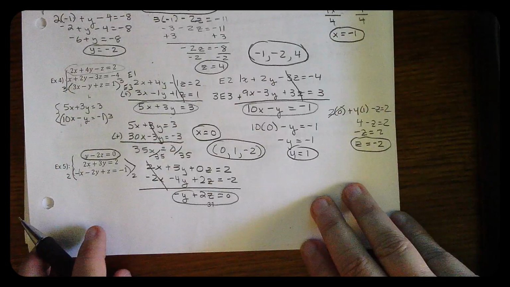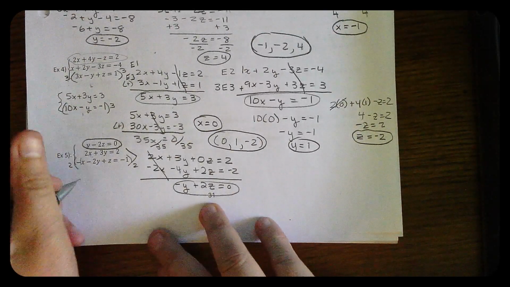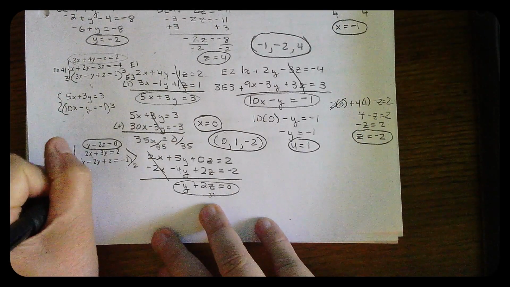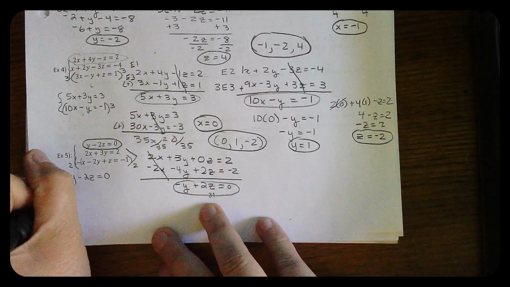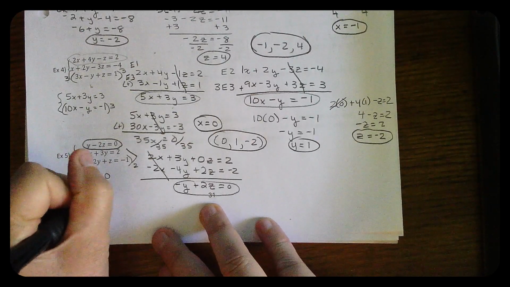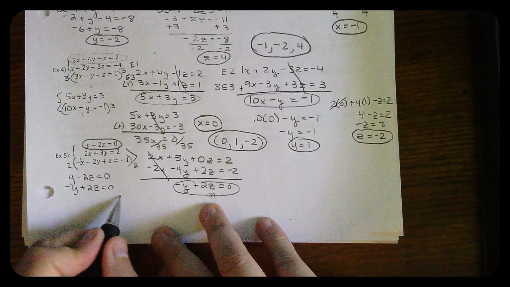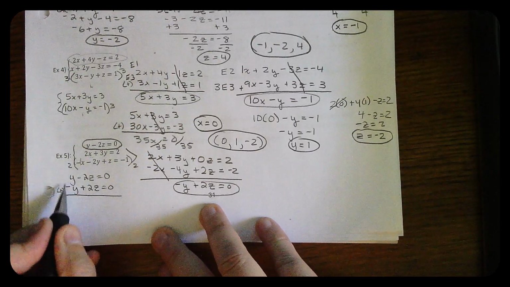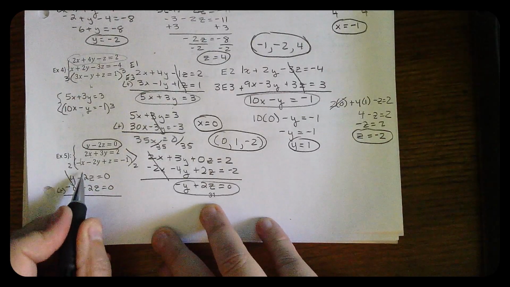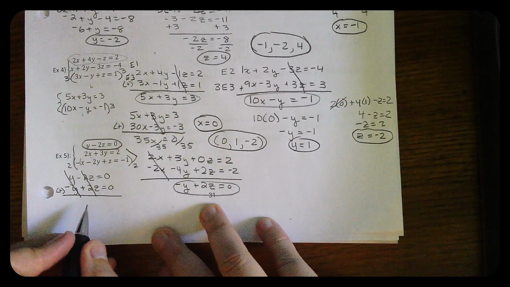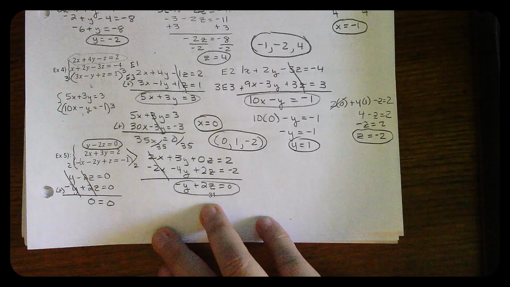We could have done the same thing if we picked x and y and got rid of the z's. All right, so then what you do is, remember, you line them up. So I have y minus 2z equals 0 and negative y plus 2z equals 0. And they're already opposites, and you might be seeing something weird happening. y plus negative y is 0. Negative 2z plus 2z is 0. So you get 0 equals 0.